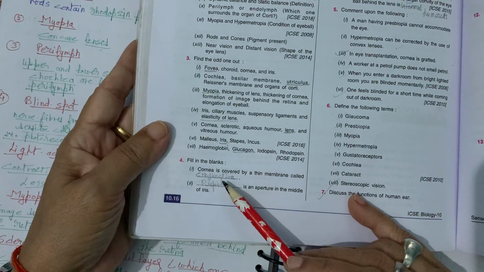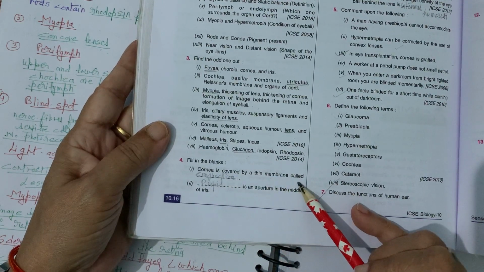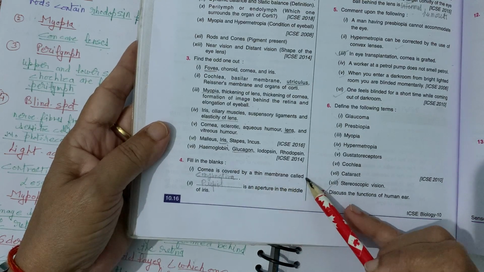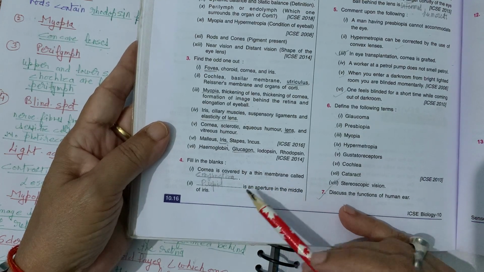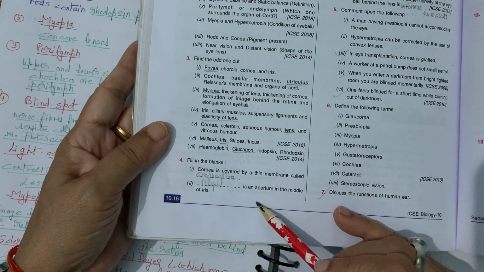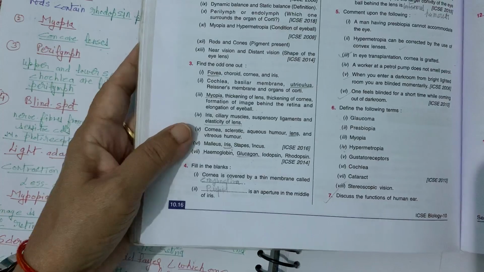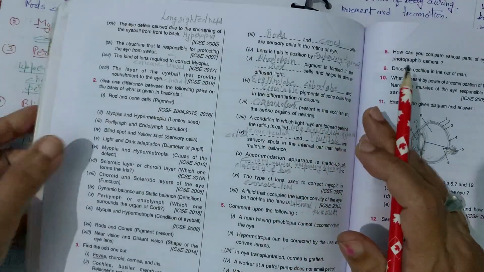Fill in the blanks. Cornea is covered by a thin membrane called conjunctiva. Pupil is an aperture in the middle of the iris.